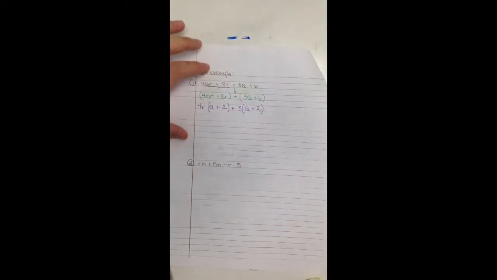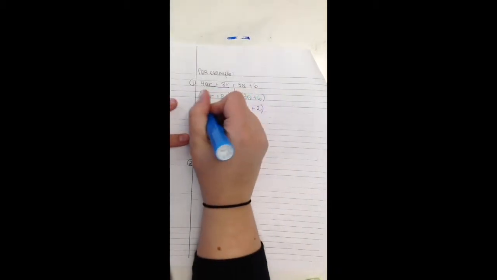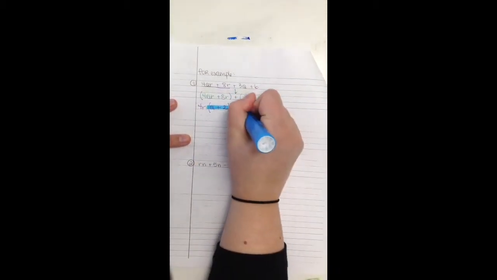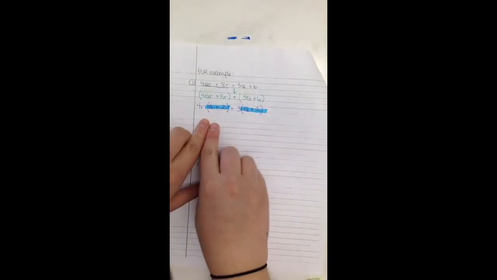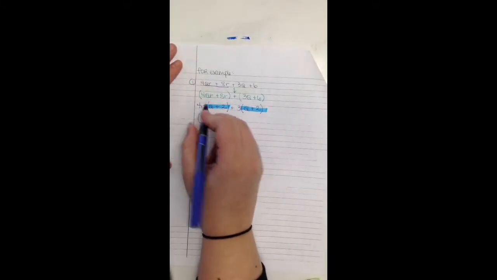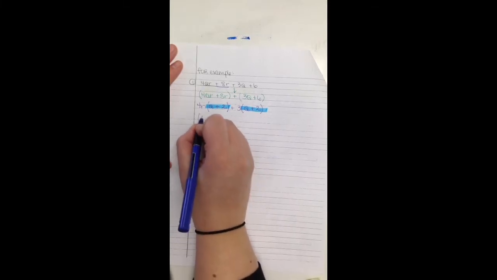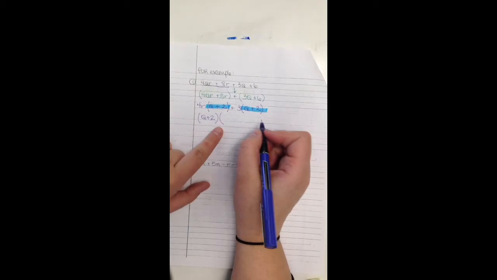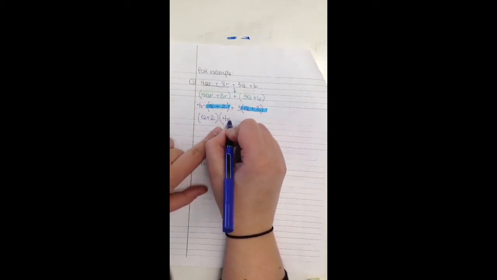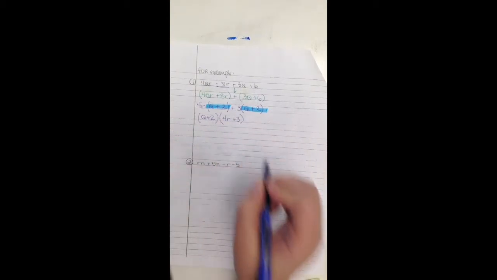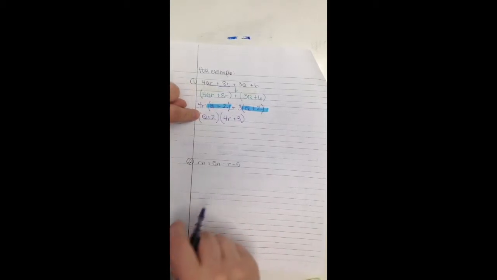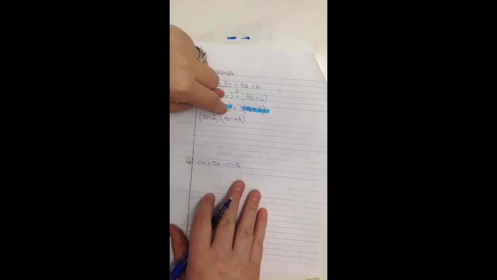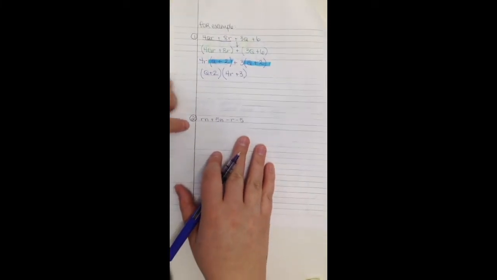Now you should notice that the Q plus 2's are the same. So because they're being multiplied, I can factor them out as well. Each of these things is being factored by a Q plus 2. What's left goes on the inside of parentheses, 4R plus 3. So there's nothing more that can be pulled out of here, and there's nothing more that can be pulled out of here, and this is factored. So let's go ahead and try this next one.